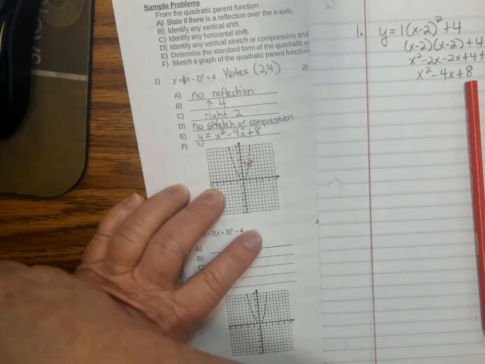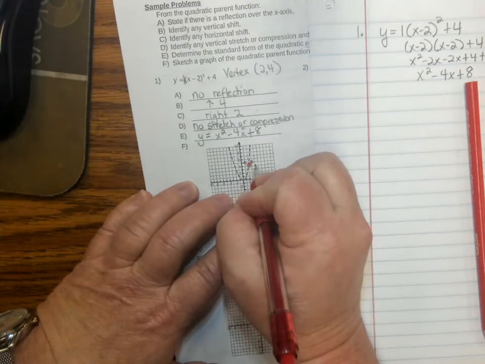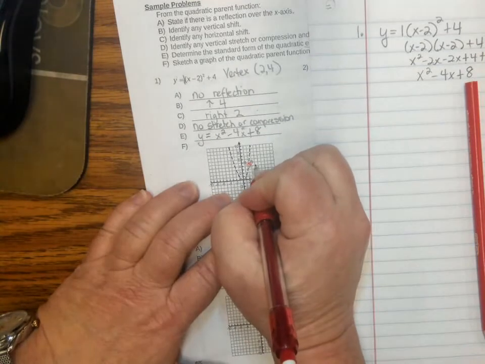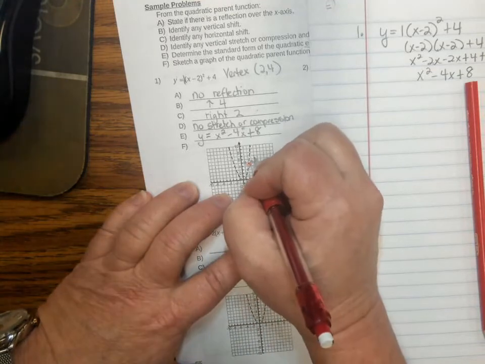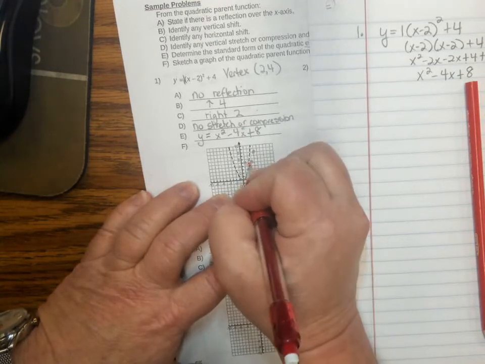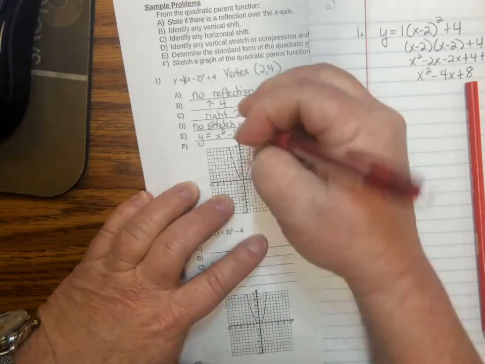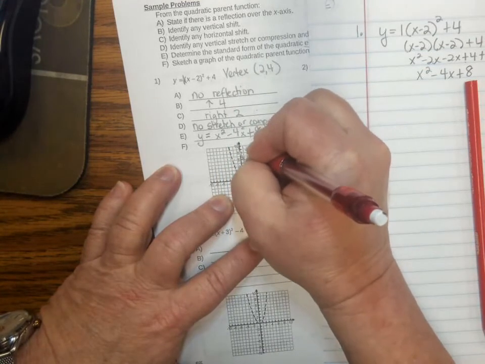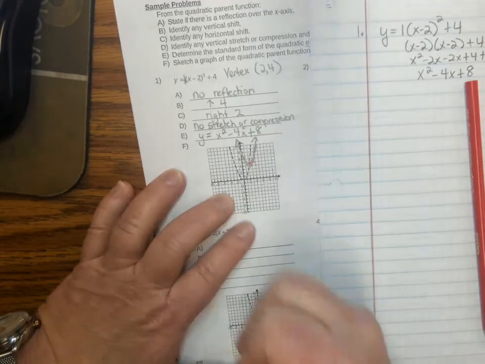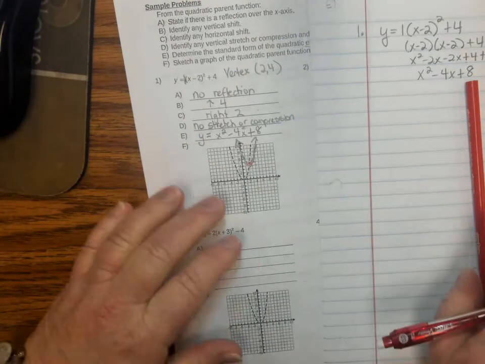All right, and then I know since there's no vertical stretch, I can go over 2 and up how many? Do you guys remember? 4. 1, 2, 3, 4. And here, over 2 and up 1, 2, 3, 4. So here is the parabola for that equation. Okay? So let's do number 2.